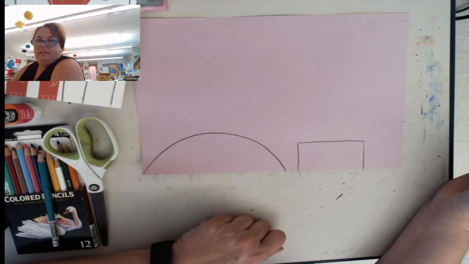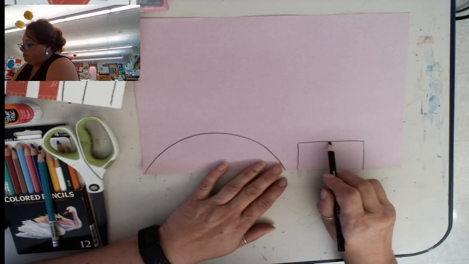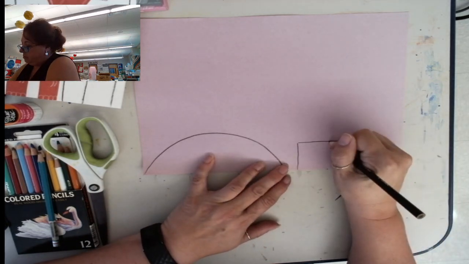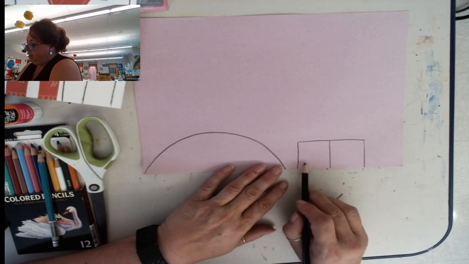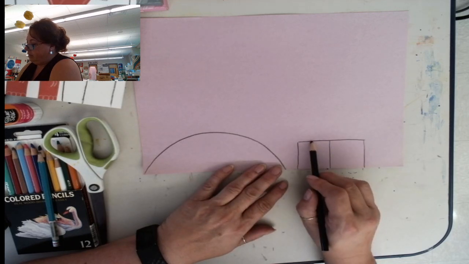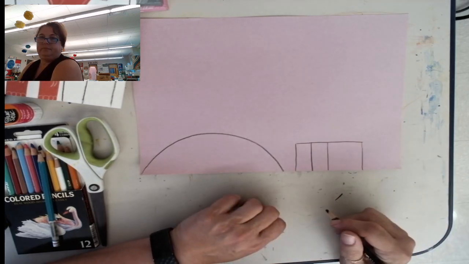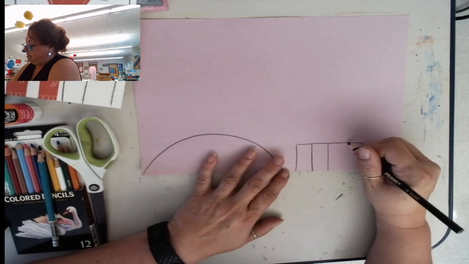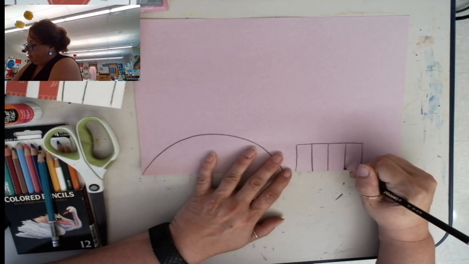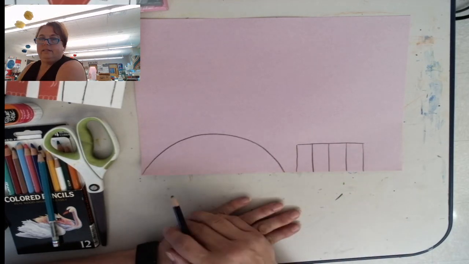And now I need 4 legs. So I have to draw 3 lines. So I'm going to go right to the middle and I'm going to come straight down. Then I'm going to look at this box and say, where's the middle? And I'm going to draw a line straight down. And then I'm going to look at this box and find the middle and draw a straight line down. So now we have 1, 2, 3, 4 legs.